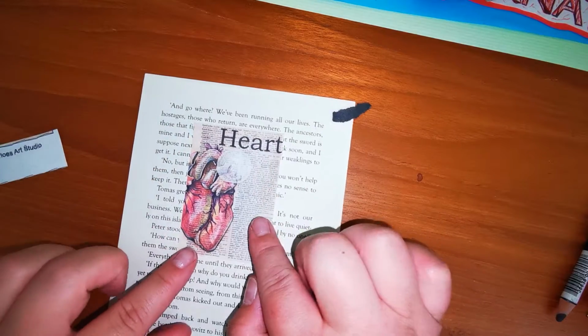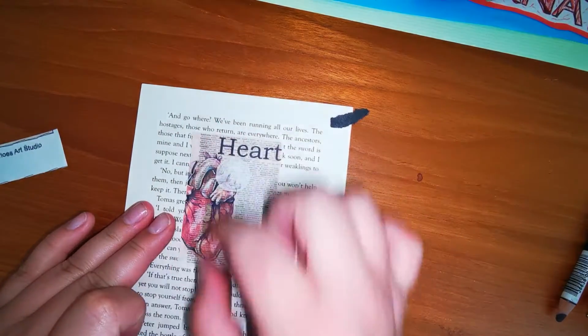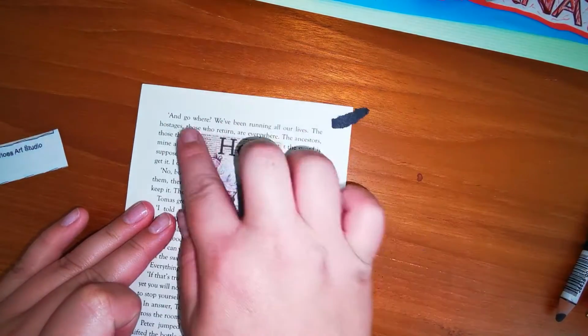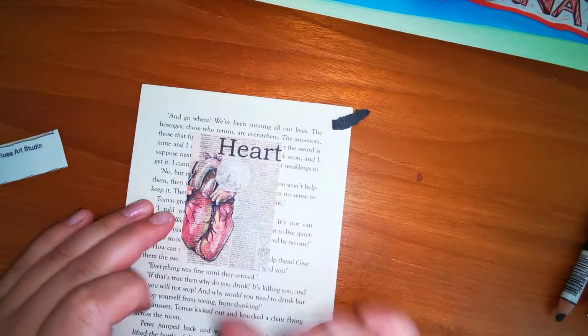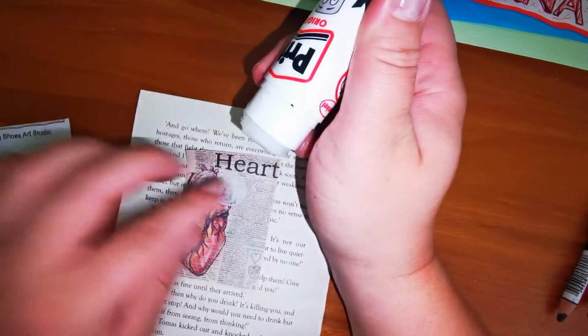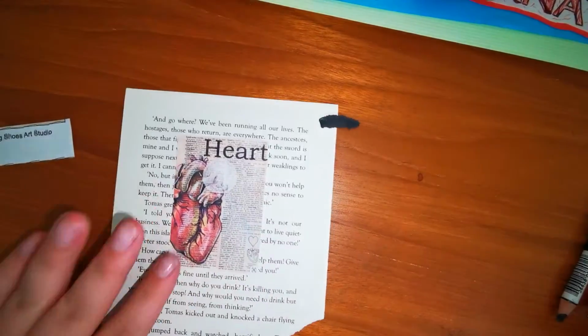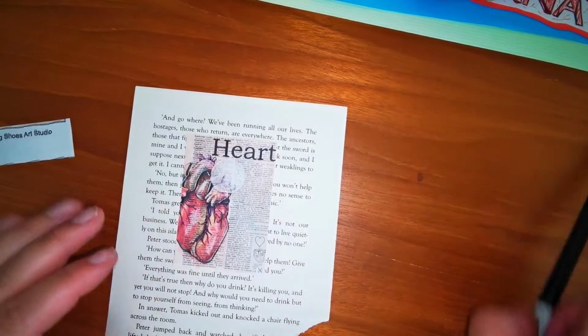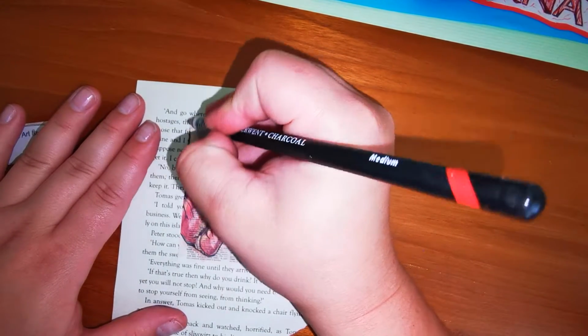The reason I've placed it in the middle, I wouldn't normally encourage you to do that. I'd encourage you to use the edge. I do want to get the writing in, and I'm going to rip around the edge just to add a different texture. So making sure that all those edges are stuck down. I might add a little border to make it stand out.